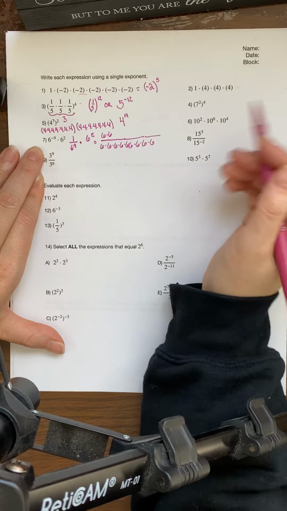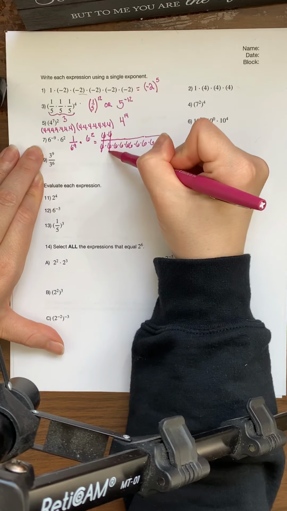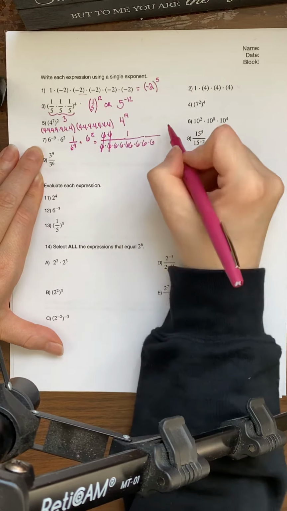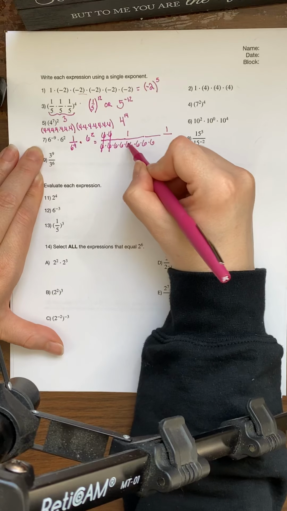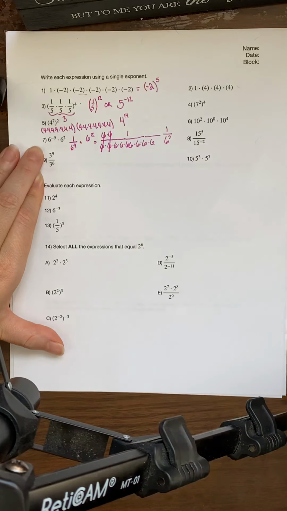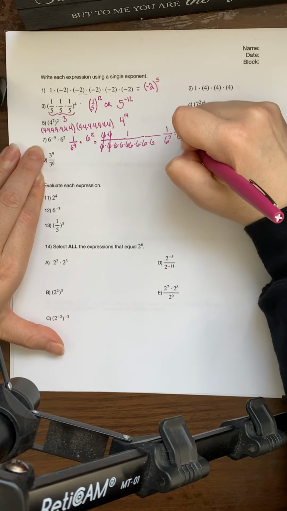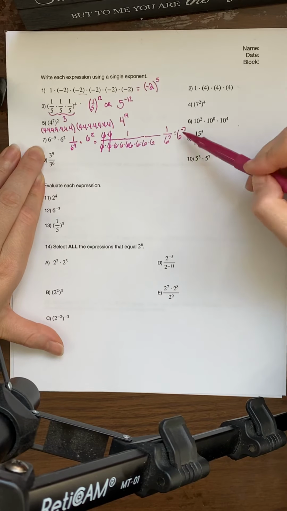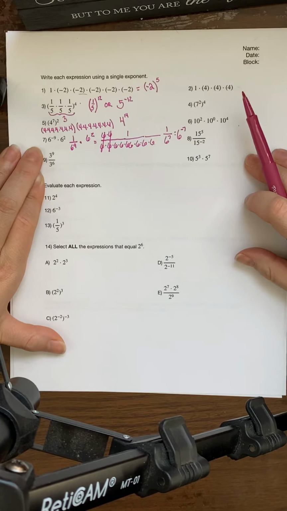Well, now what can we do? We can cancel out these 2. Leaves us with a 1 on the top. 1 over 1, 2, 3, 4, 5, 6, 7. 6 to the 7th, which equals 6 to the -7, right? Because the fractions can flip. Okay?